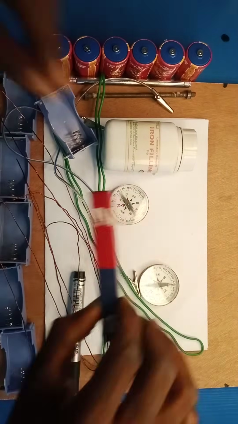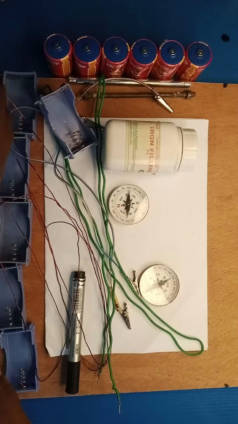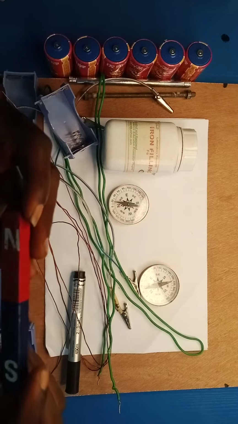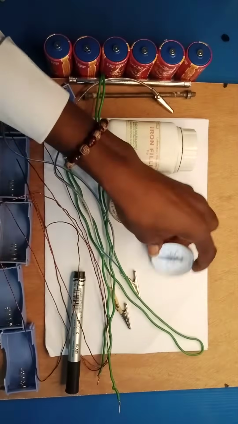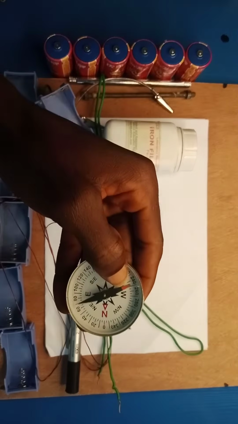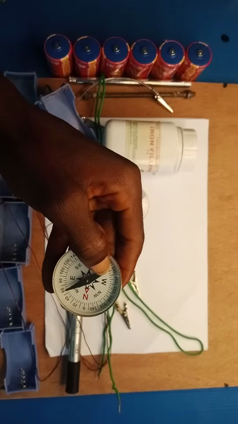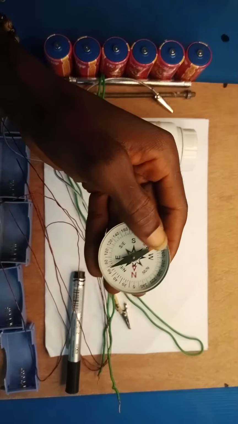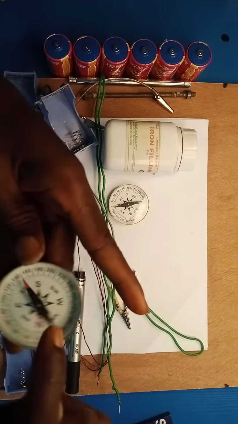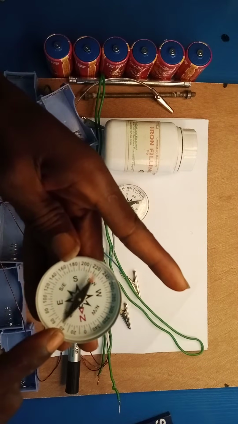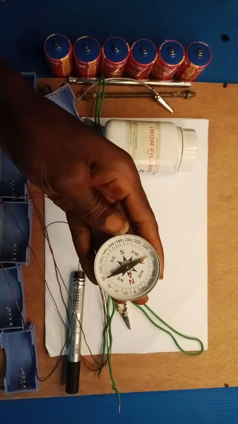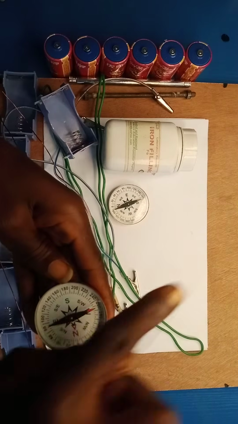So a solenoid is simply a temporal magnet that behaves like the bar magnet. This is the bar magnet, and here is the compass needle. The red side of the compass needle will always point to the south pole of the magnet, while the other side will always point to the north pole of a magnet. Right now, there's no magnet here currently, but you can see that this guy is pointing in this direction.